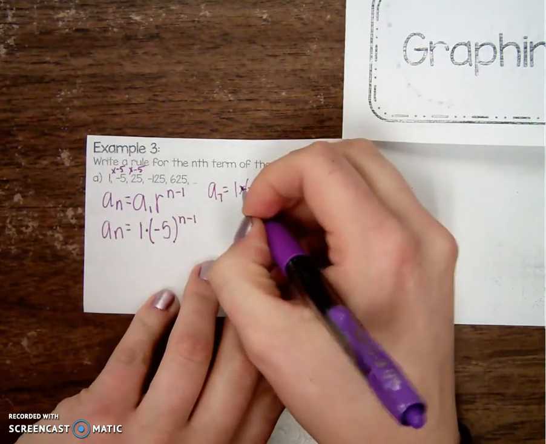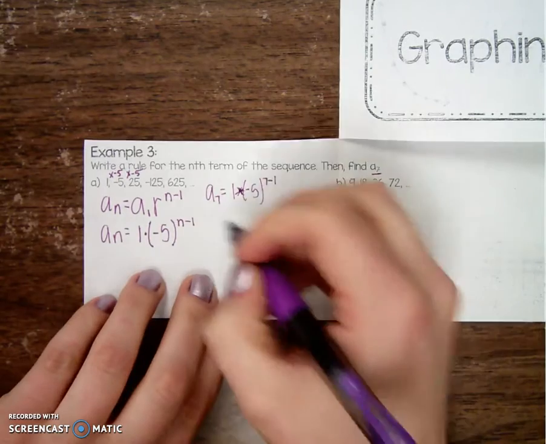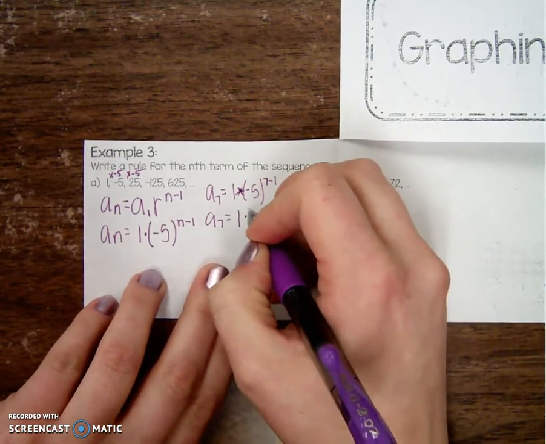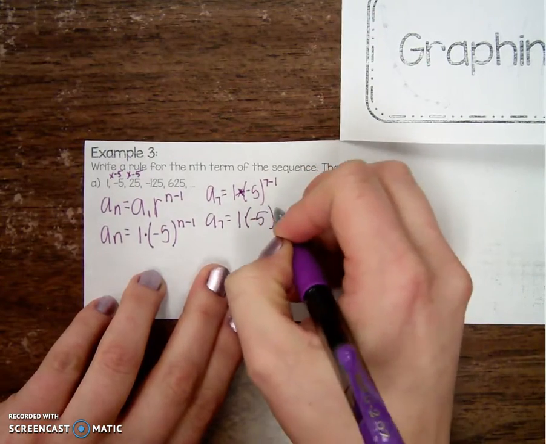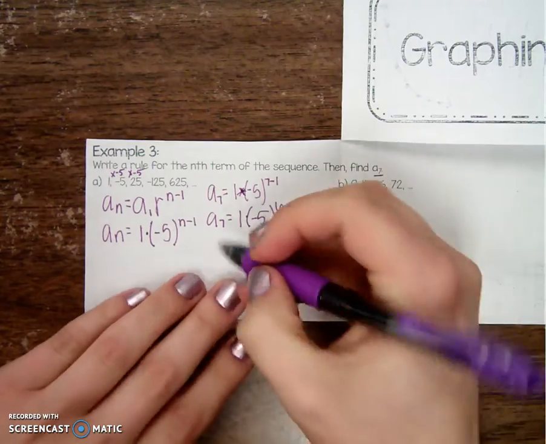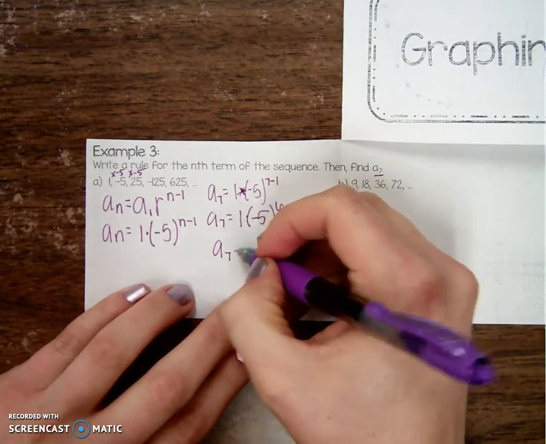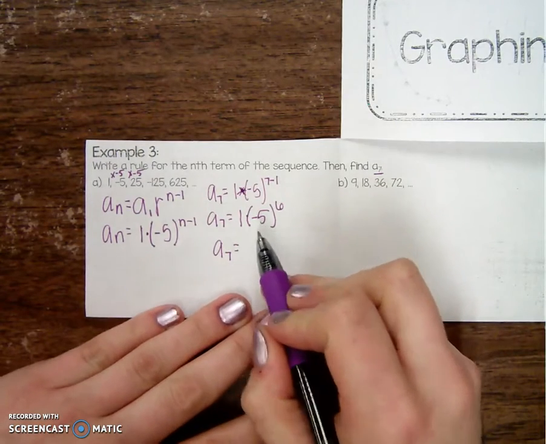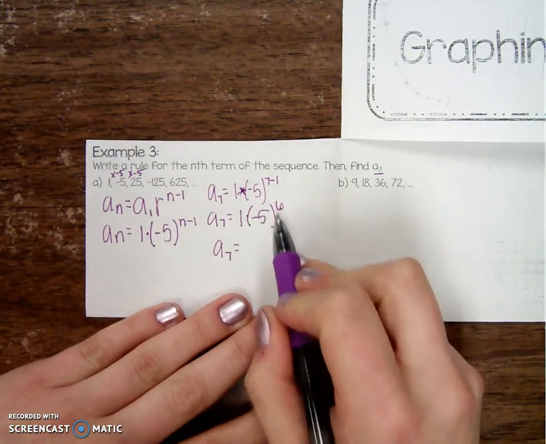That's just a multiplication sign. Okay, so a7 is actually 1 times -5 to the 6th exponent. So that seventh term, a sub 7, is -5 times -5 times -5, 6 times.